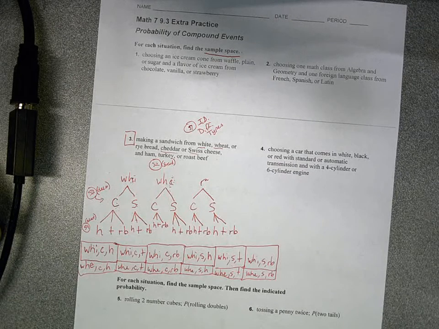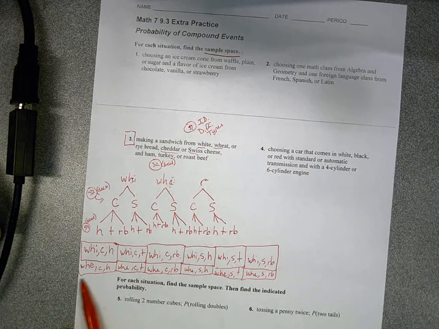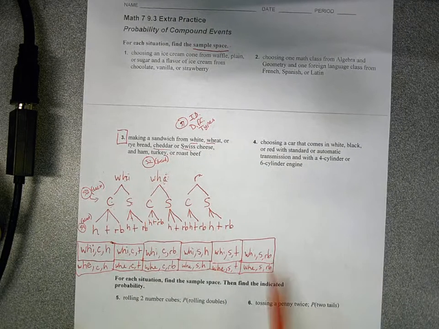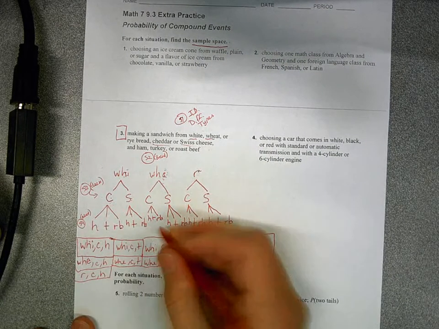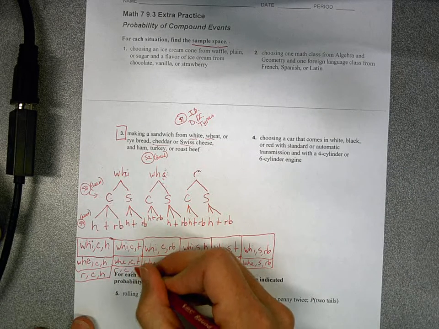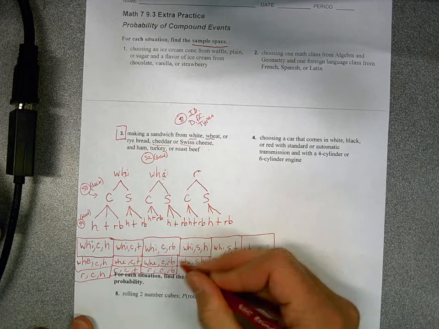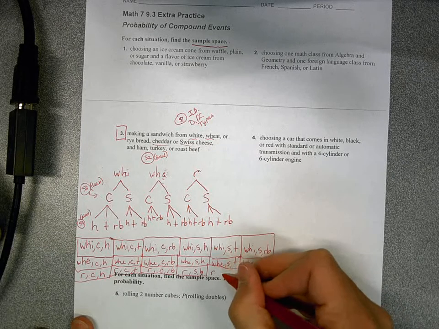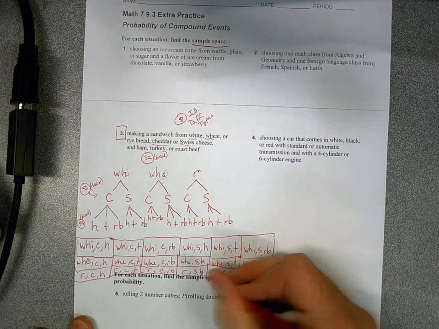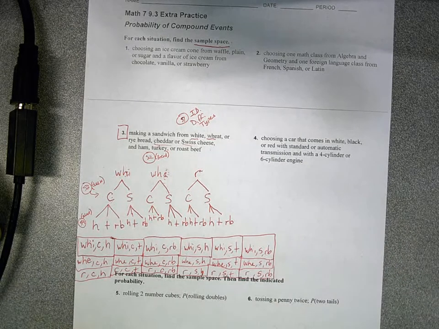All right, last one. Here we go. And again, because we have everything the same here, I can go down here and just be strategic about it and copy it all over again, but with the R for rye bread. So here we go. Rye with cheddar and ham. Rye with cheddar and turkey. Rye with cheddar and roast beef. Rye with Swiss and ham. Rye with Swiss and turkey. And rye with Swiss and roast beef.